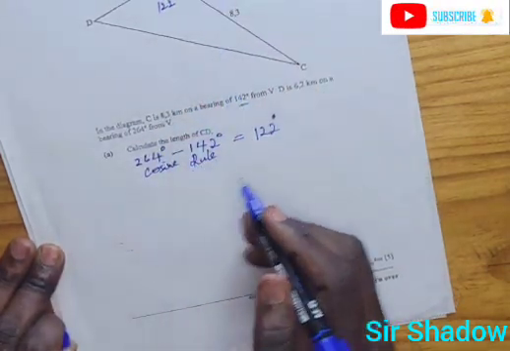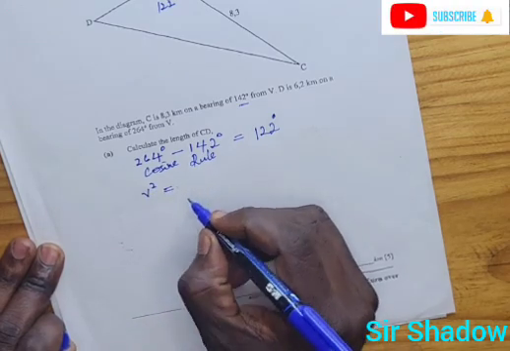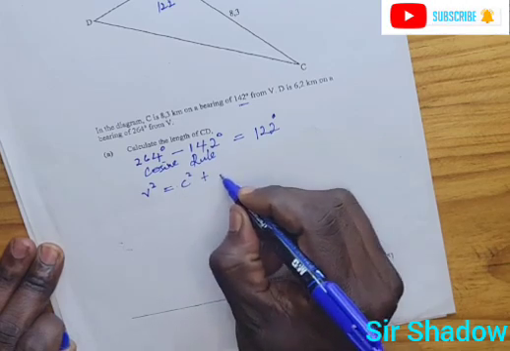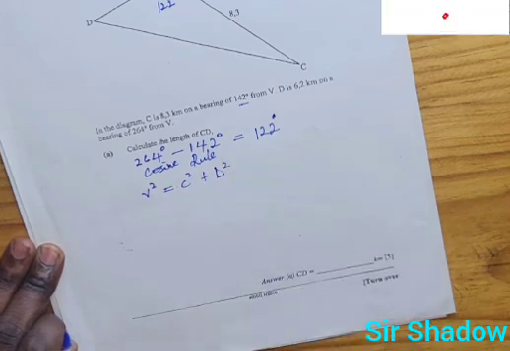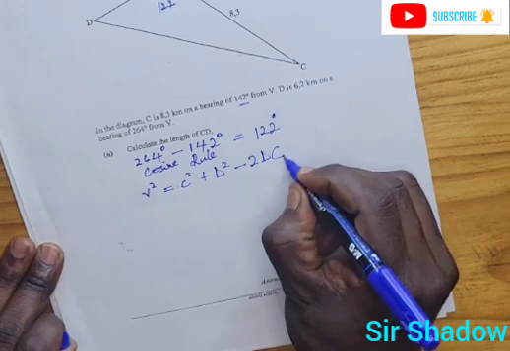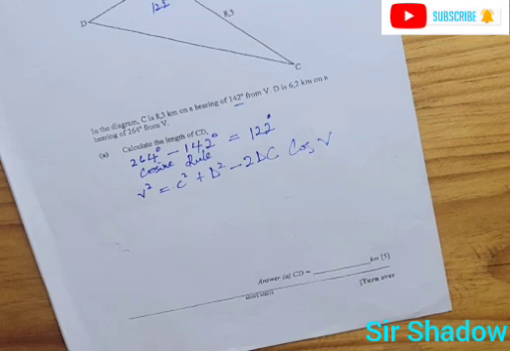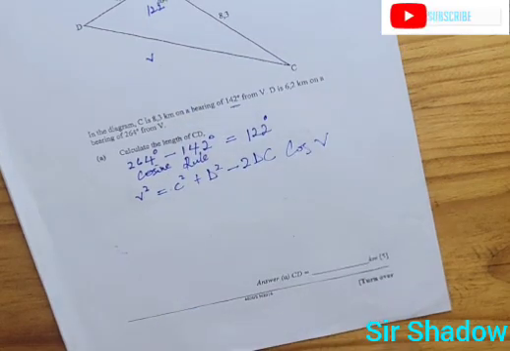We have this length, we may call it v. So v squared is equal to c squared plus d squared minus 2dc cos V. But remember, we want to find the length v, which is the side opposite, small v. We want to find v here, which is DC. So for us to find this length, we use c squared plus d squared minus 2dc cos V.